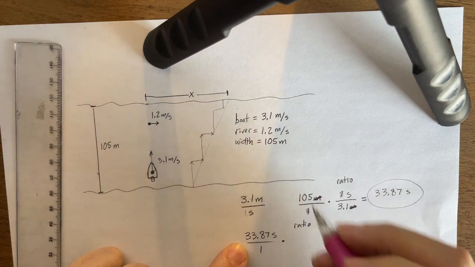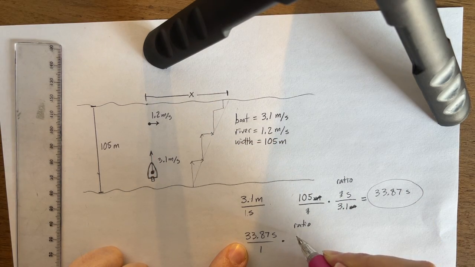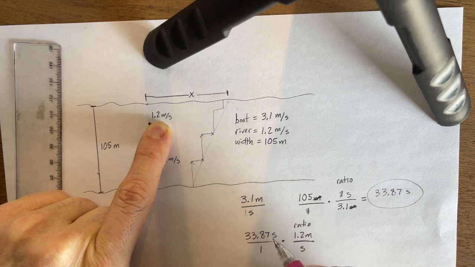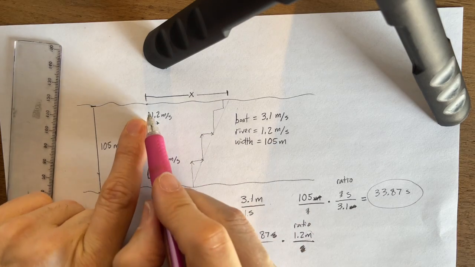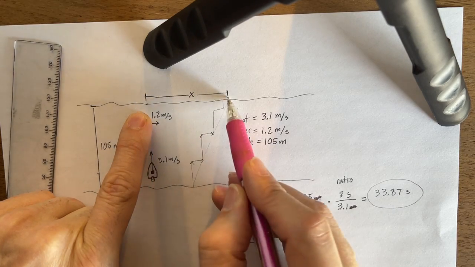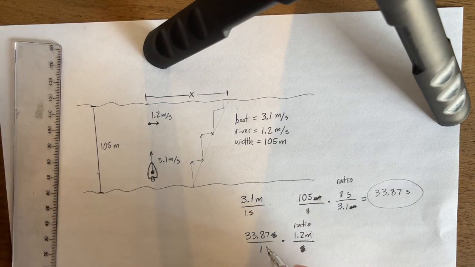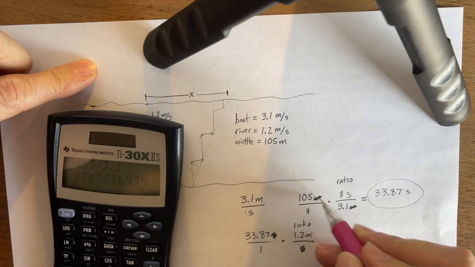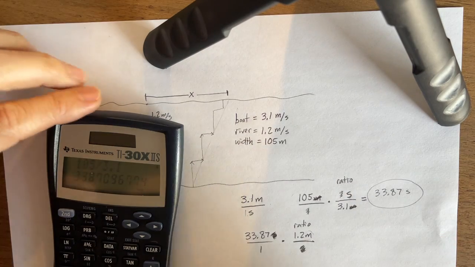So the ratio of the river, if we set it up like this, is 1.6 meters over seconds. Now the seconds will cancel and we'll be left with meters, which is cool because that's what we're trying to find out, how many meters downstream we end up. So it's the units. You have to understand, the fact that the units are canceling this way tells us we're doing it right.